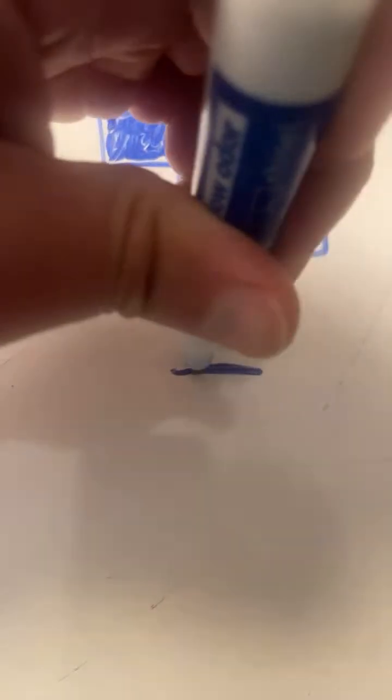So I'm going to be identifying the fraction of this shape right here. Step 1. I'm going to count the total number of pieces, so I'm counting the shaded and unshaded pieces. 1, 2, 3, 4, 5, 6. So 6 is our denominator.